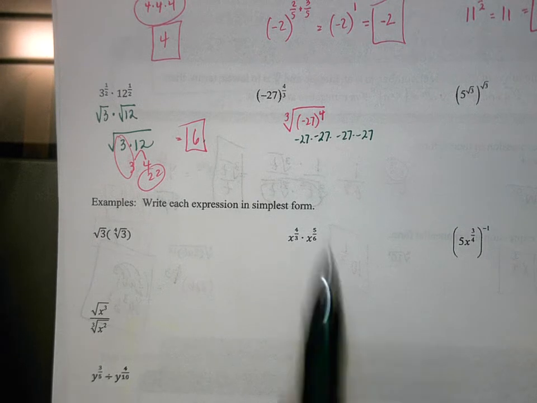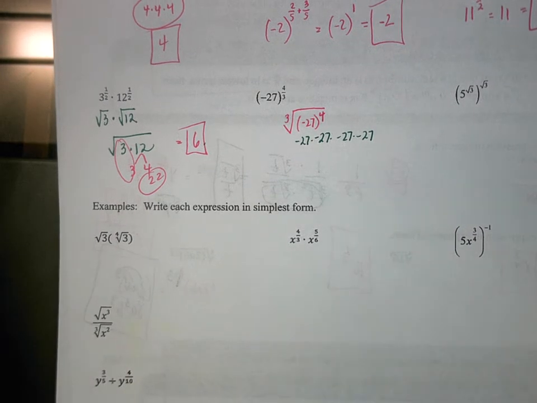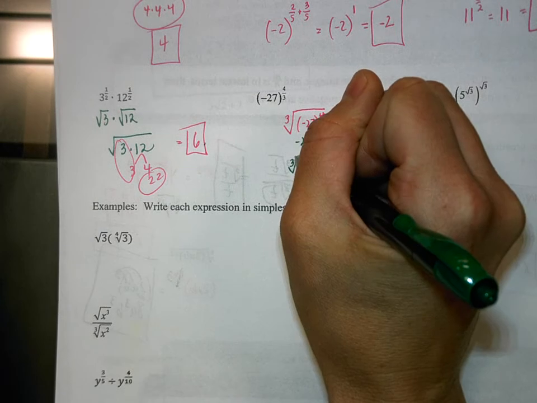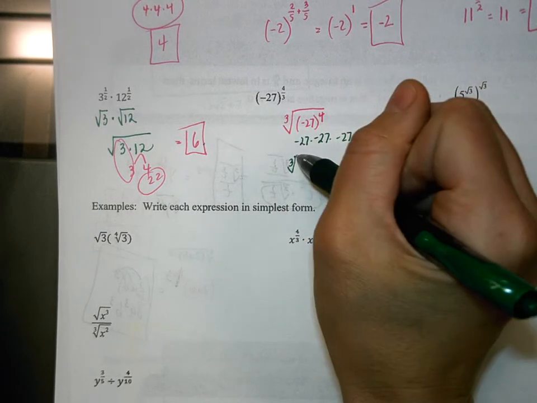So what happens when you have so many negatives? It'll end up making a positive, right? 4 negatives is a positive, correct? Okay. And so you can think of that as the cubed root of, well, I can still write this.